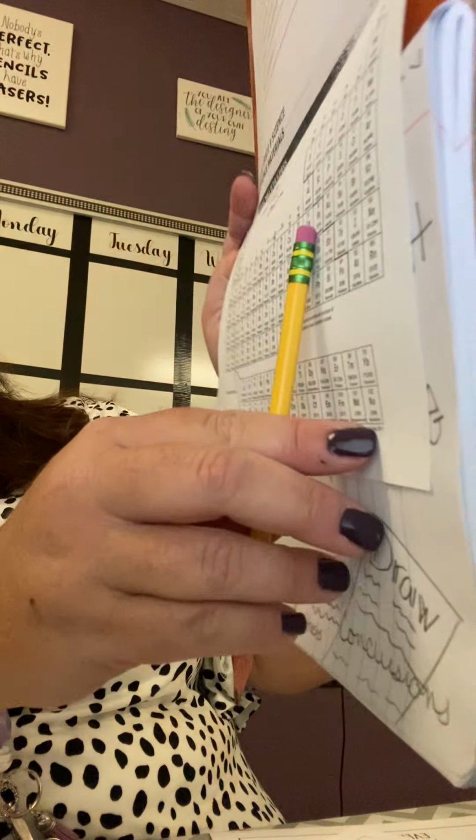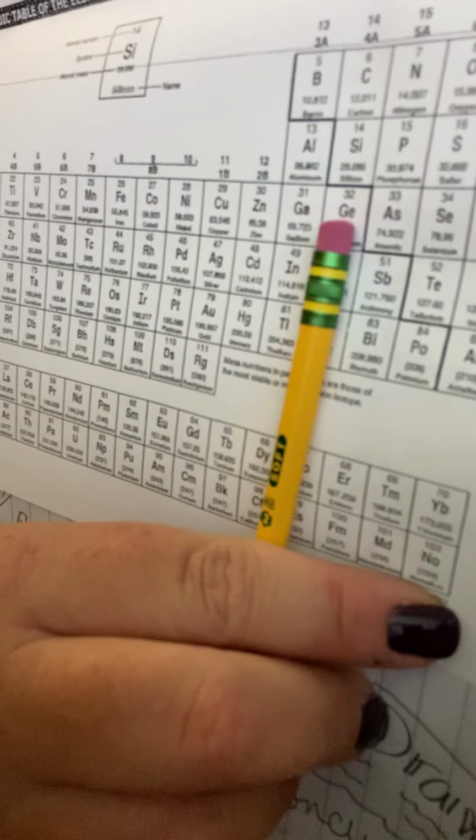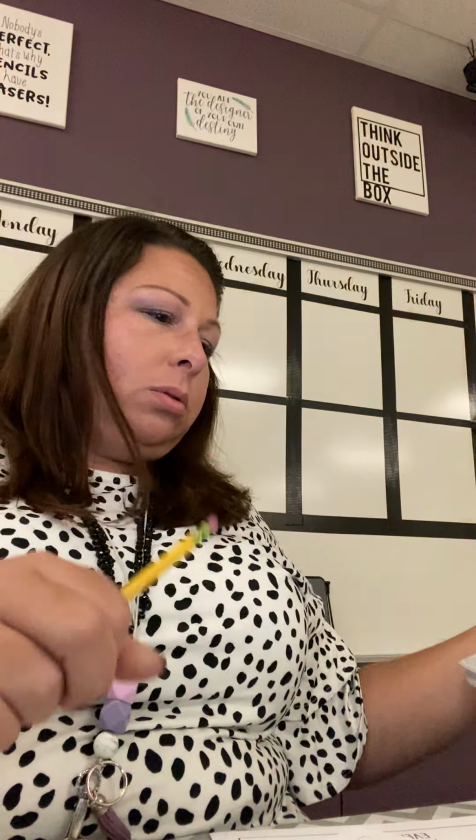And because germanium starts with a G, maybe that's how we'll look it up. So we are going to find all the ones that maybe have a G, and when we find it, it's over here. It's number 32. So we just found the symbol, which is GE. So in symbol, I'm going to write GE.